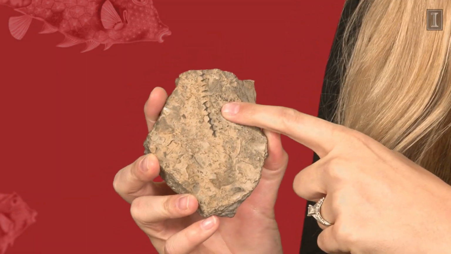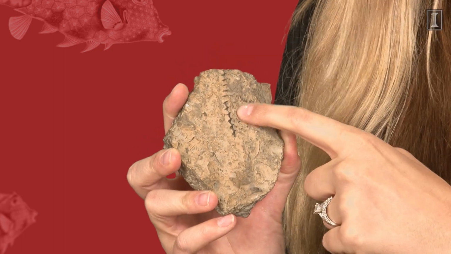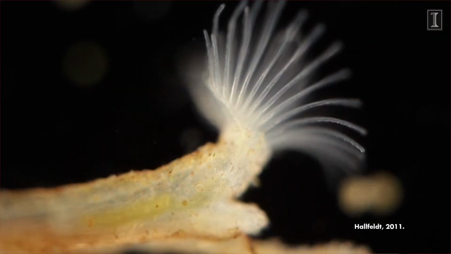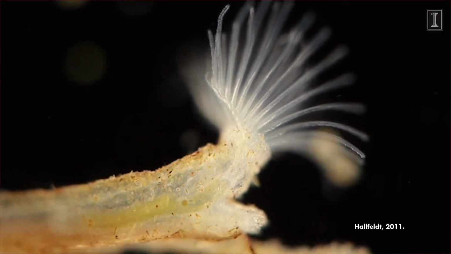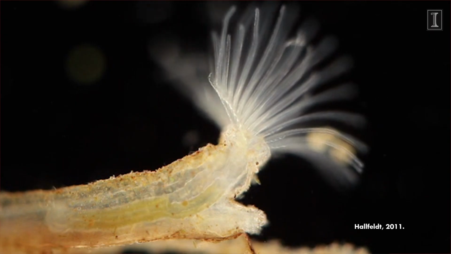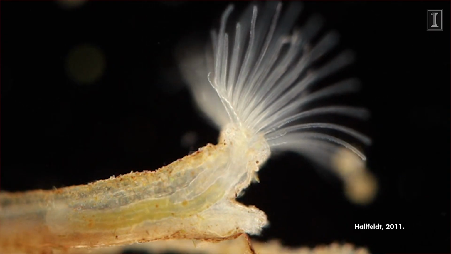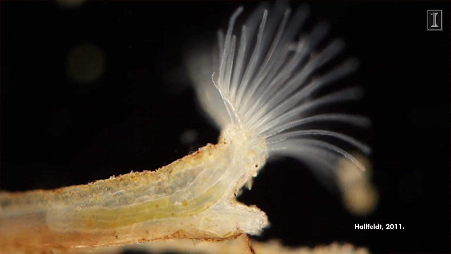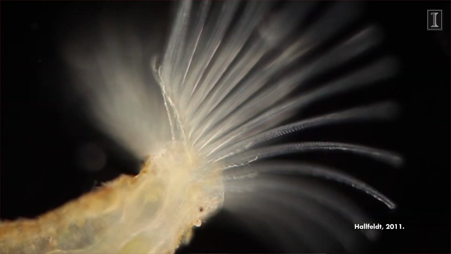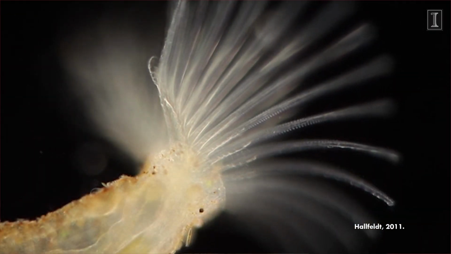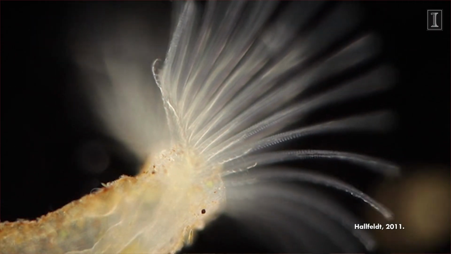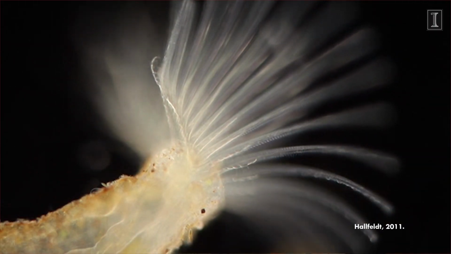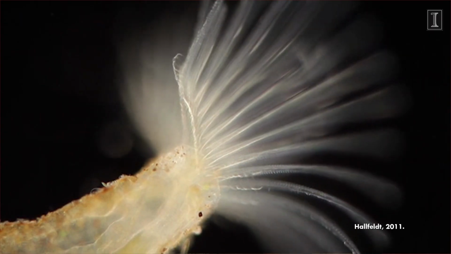So here you can see a stem, if you will, one of the more robust parts of a bryozoan organism. Additionally, because we've mentioned that the bryozoans are epifaunal and sessile, meaning they're not going to move along the sea floor, they are going to be filter feeders. The phylum Bryozoa has a specific feature called the lophophore.